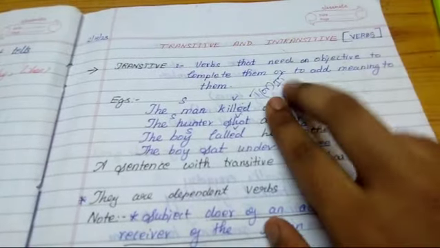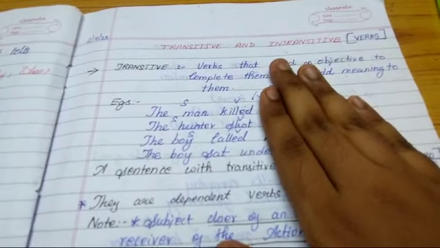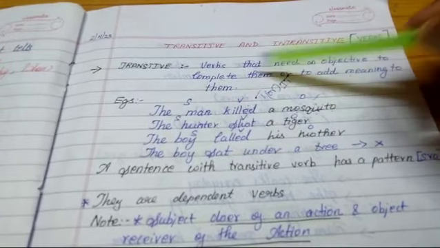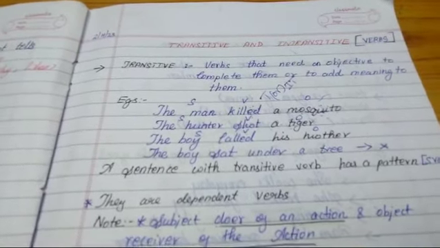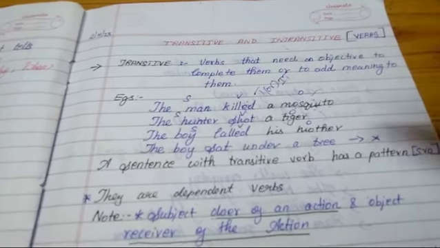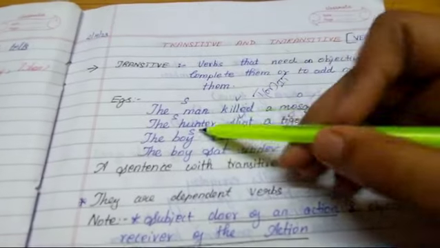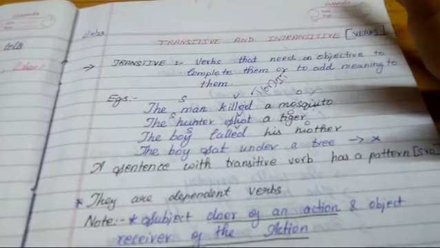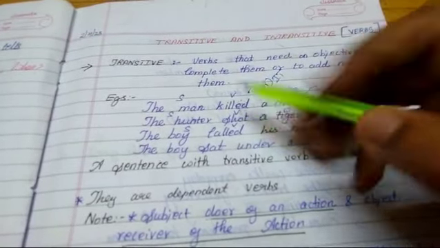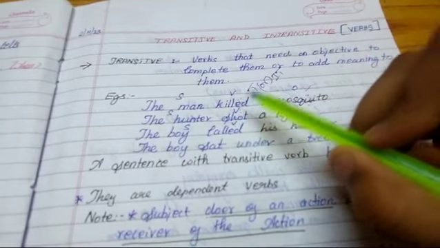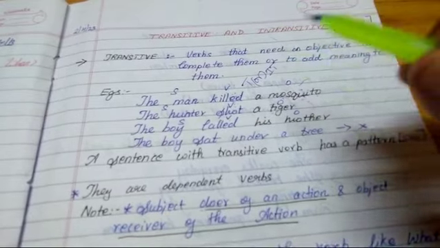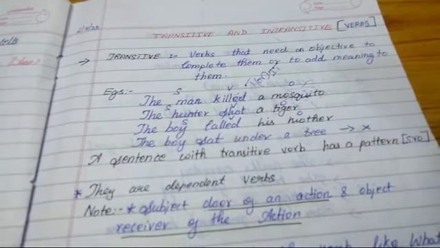How? If you take just this word, mosquito, you cannot find the complete sentence. You cannot find the complete meaning. The man killed. The man killed what? So here, you will get confusion. I mean, the sentence won't be in a complete sense. You won't get any proper meaning. What has he killed? So you won't get a proper idea about the sentence. So this verb killed requires an object to come next to it, and then you can get a complete idea.